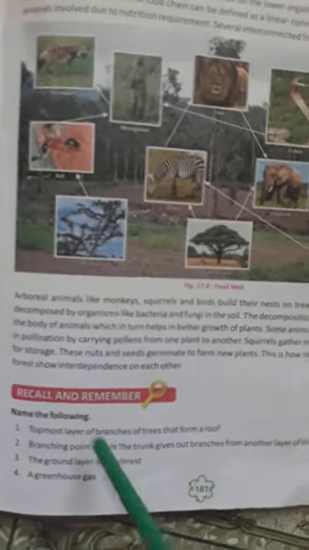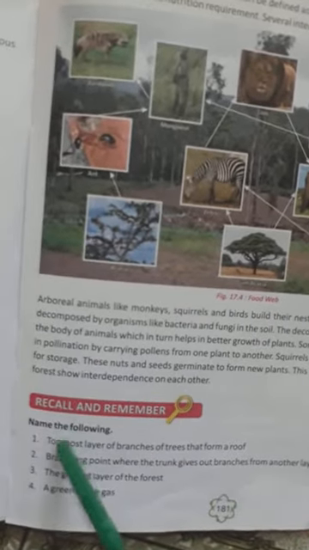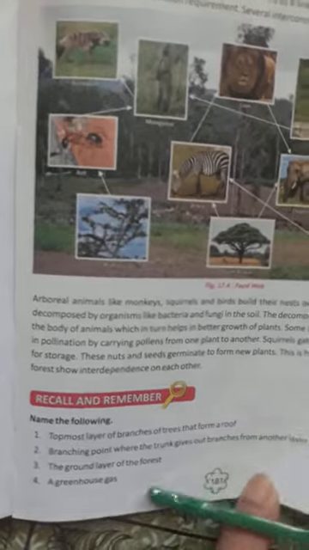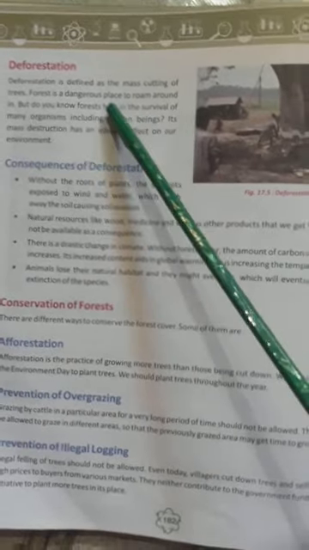All right, now recall and remember number 1 to 4. All these are your homework. Write it down in your science copy. The rest, deforestation, from here we will continue in our next class.